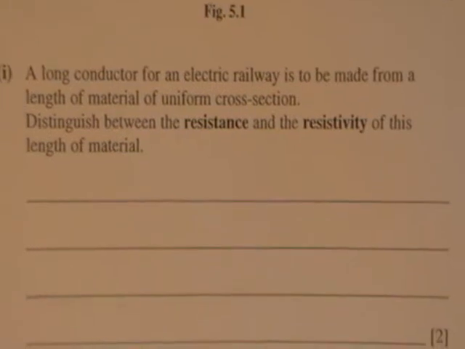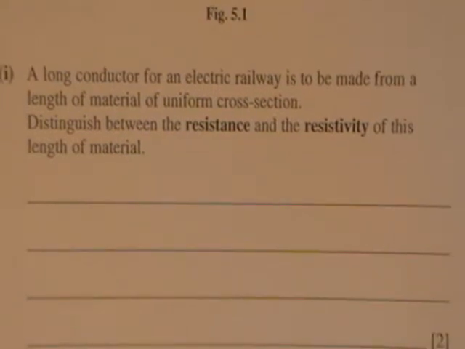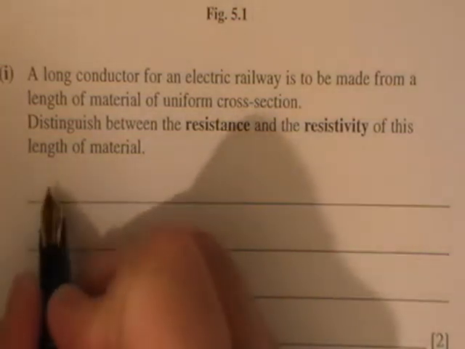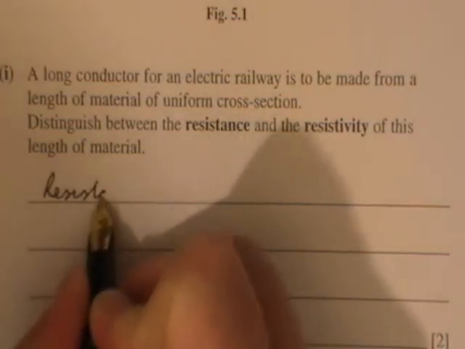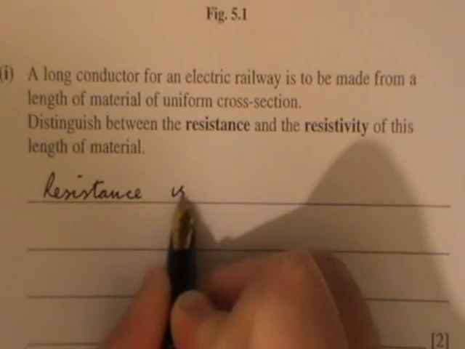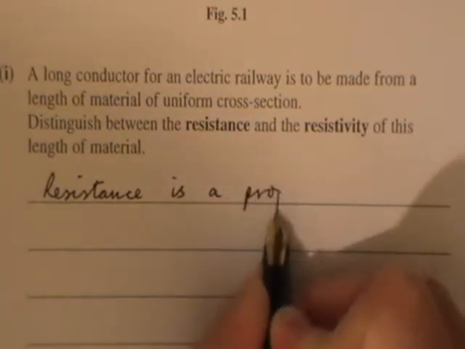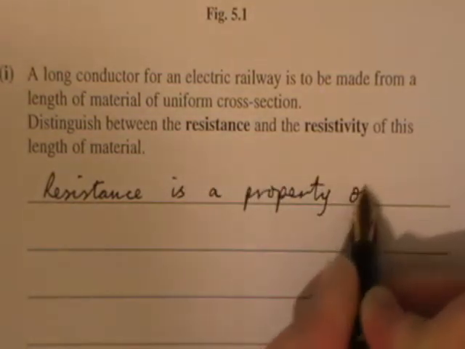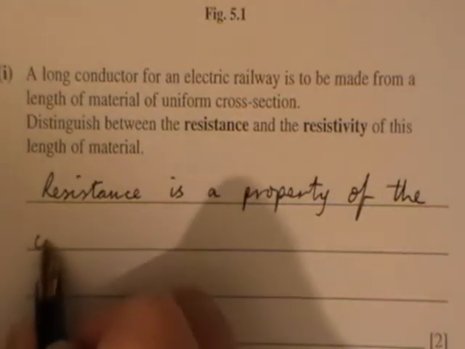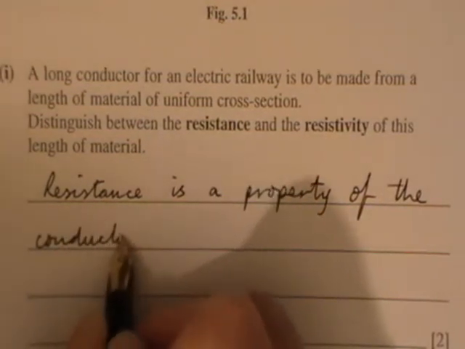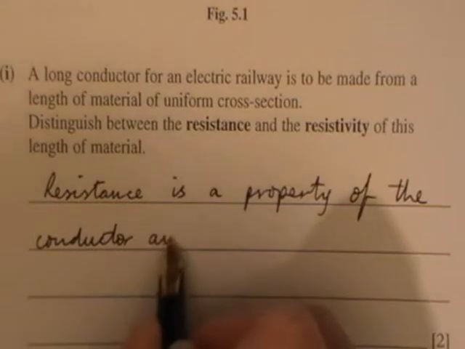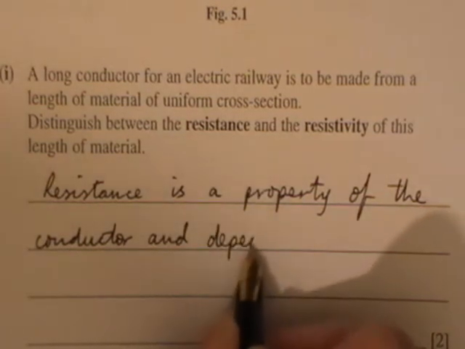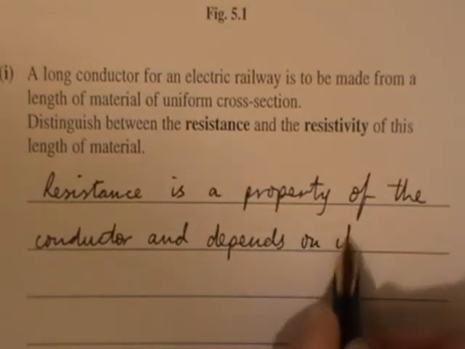Then we have a long conductor for an electric railway, to be made from a length of material of uniform cross section. Distinguish between resistance and resistivity. Well, first of all, resistance is a property of the conductor, and depends on the dimensions of the conductor.